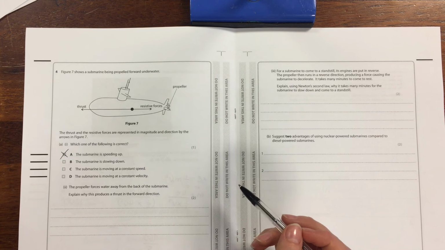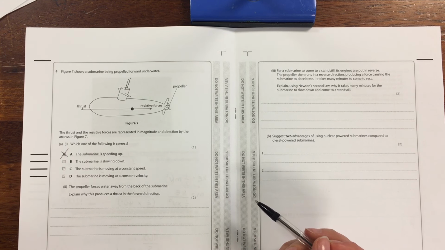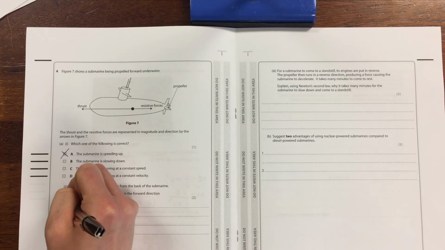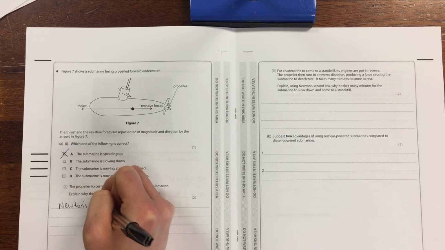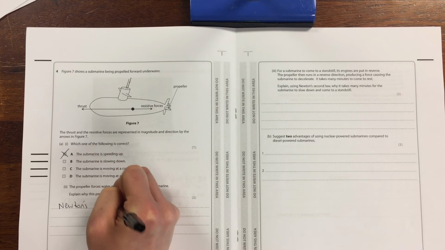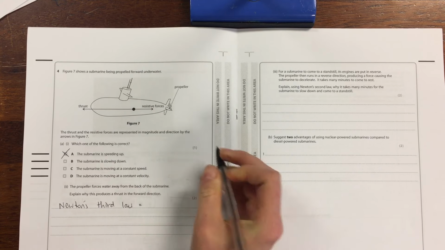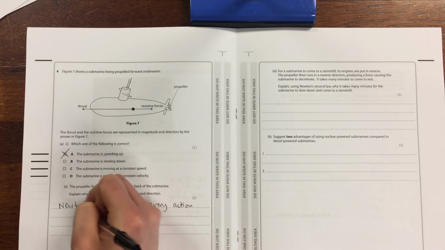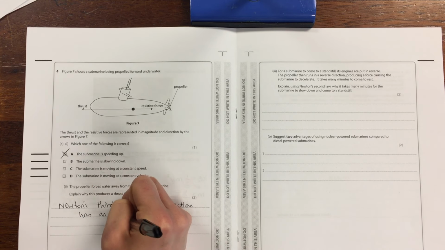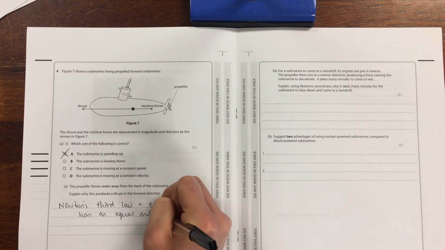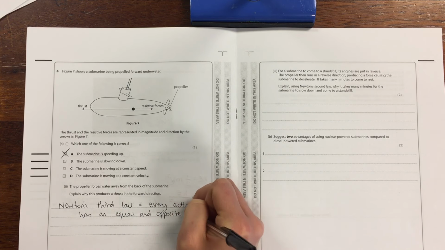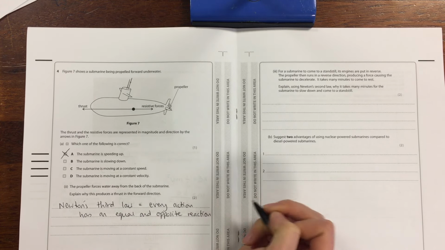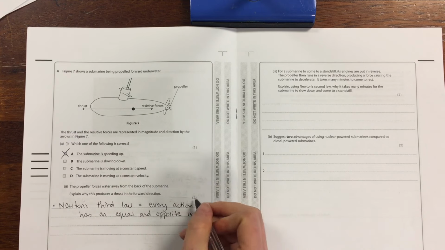The propeller forces water away from the back of the submarine. Explain why this produces a thrust in the forward direction. So this is because of Newton's third law, which is every action, or every force, has an equal and opposite reaction force. So that gets me my first mark.